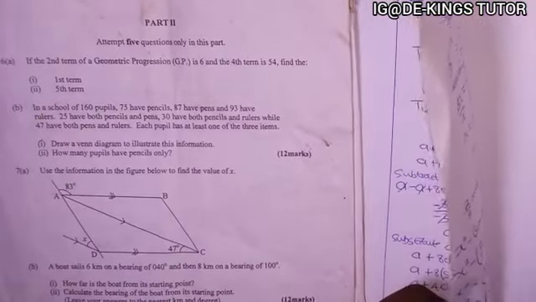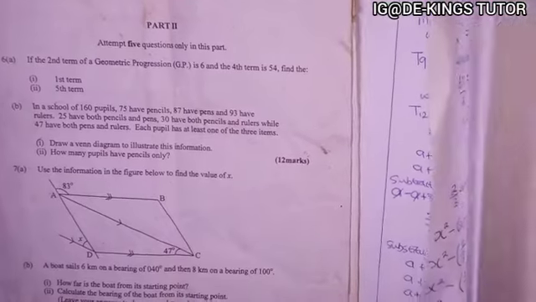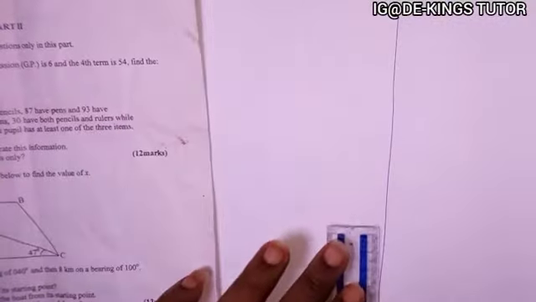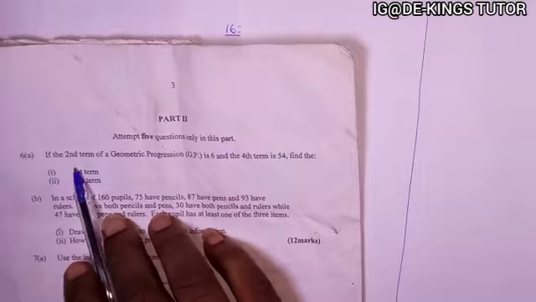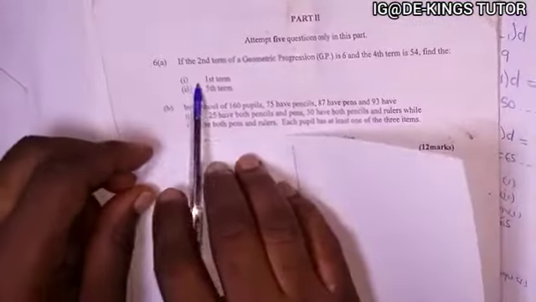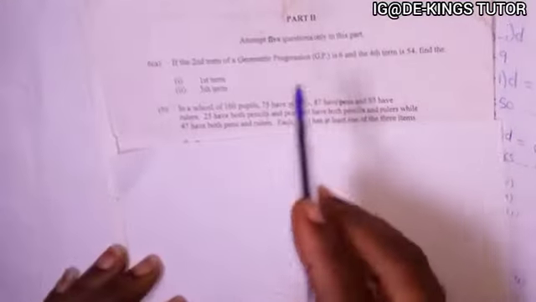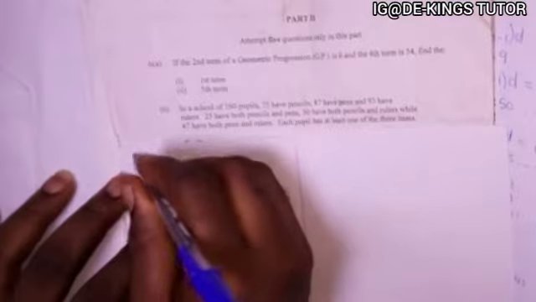So we can see that geometric progression is a must question that you have to look out for in sequence and series. Now in this, we said if the second term of a GP is 6, so first we have to know the formula for GP.